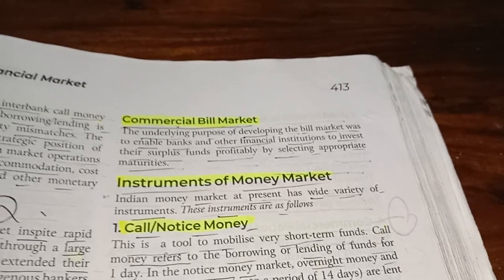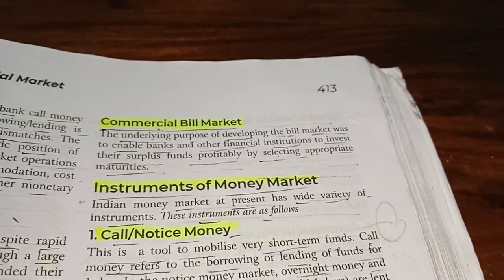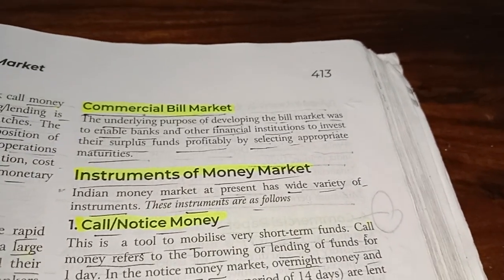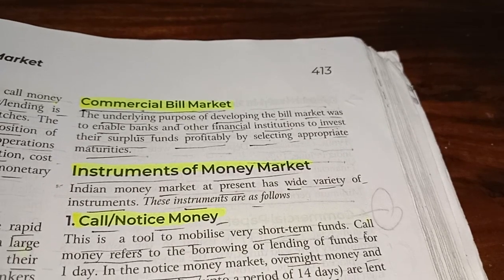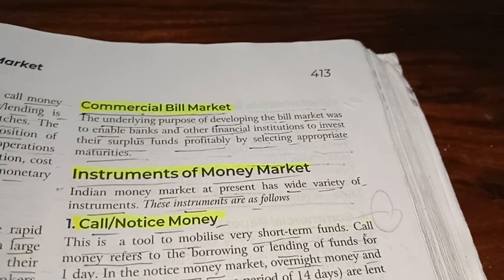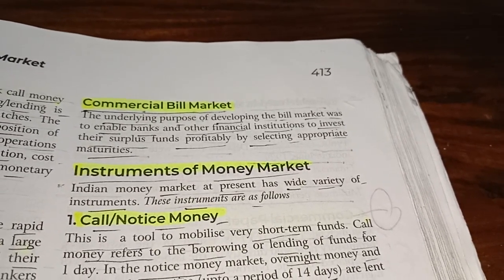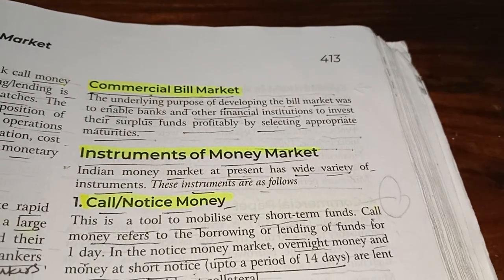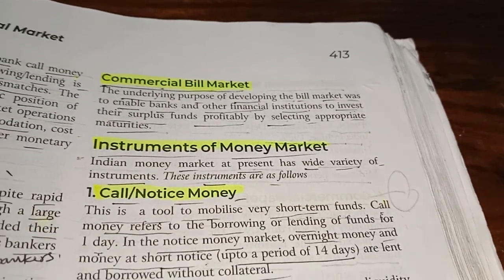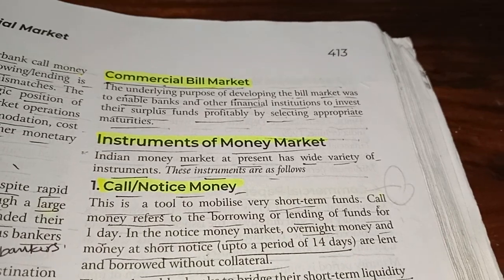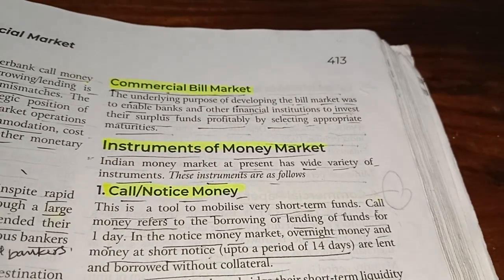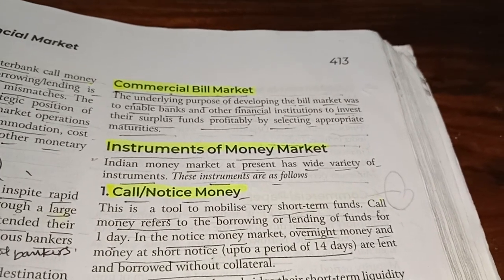Commercial bill market. The underlying purpose of developing the bill market was to enable banks and other financial institutions to invest their surplus funds profitably by selecting appropriate maturities. Instruments of money market. Indian money market at present has a wide variety of instruments. These instruments are as follows.